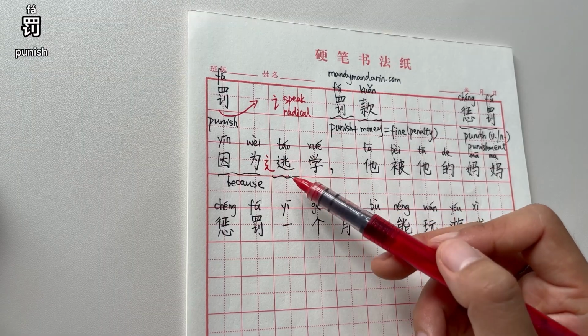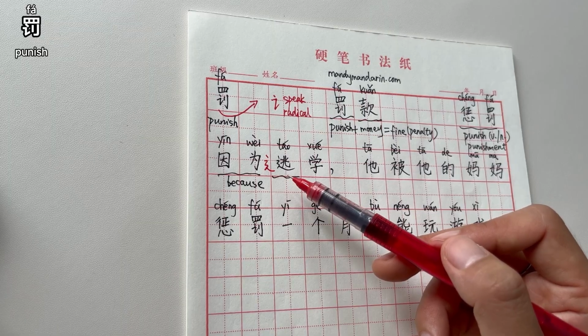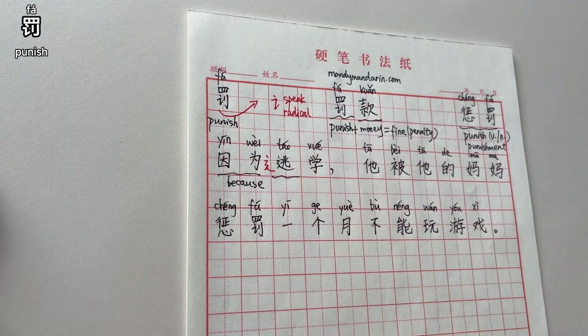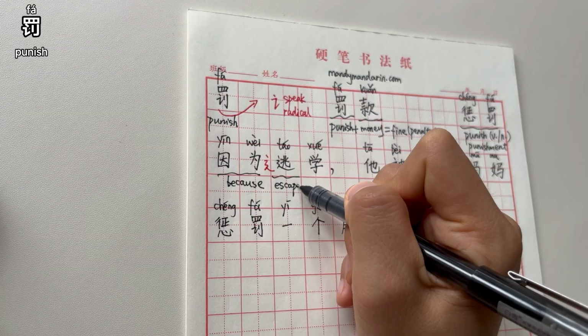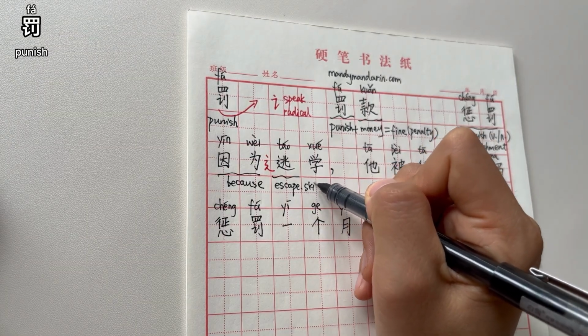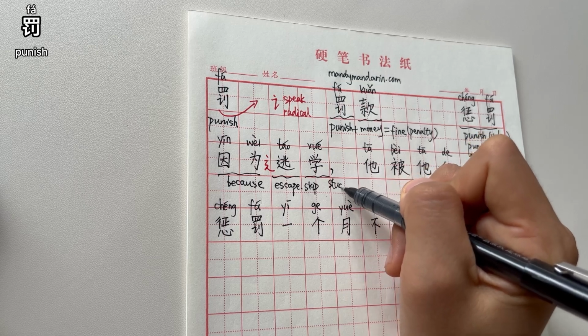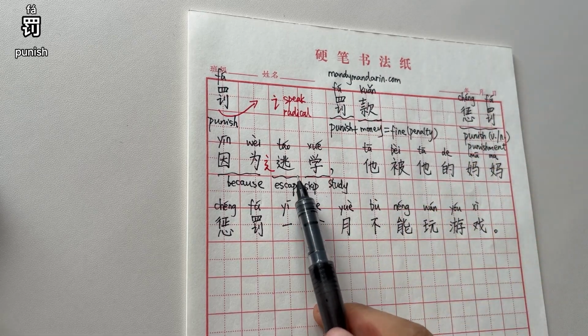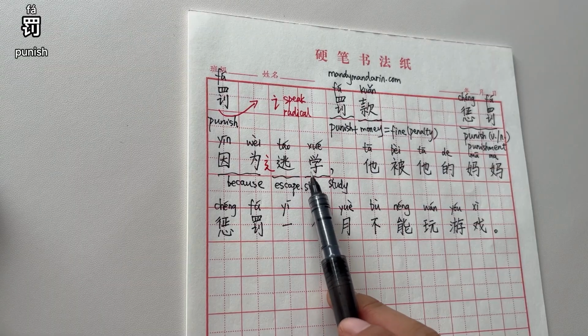So it has something to do with walking, running, just anything with foot action. And 逃 could be to escape or to skip. 学 is to study. So 逃学 together could mean to skip class, skip school.